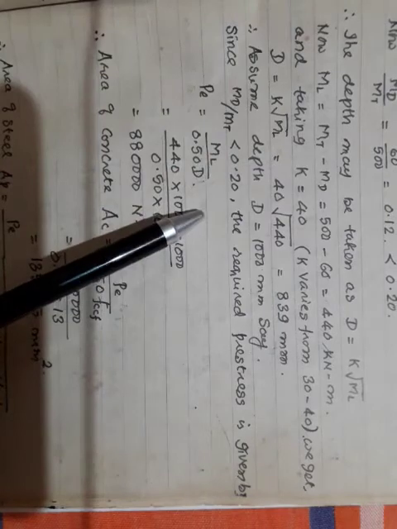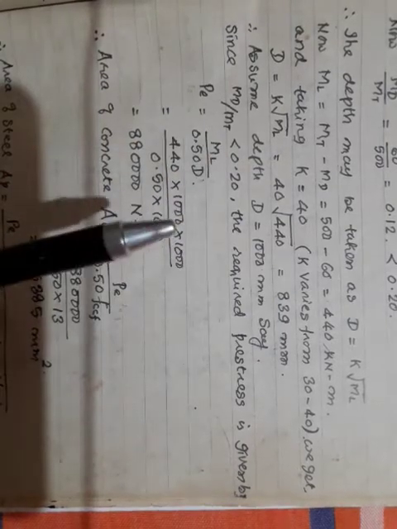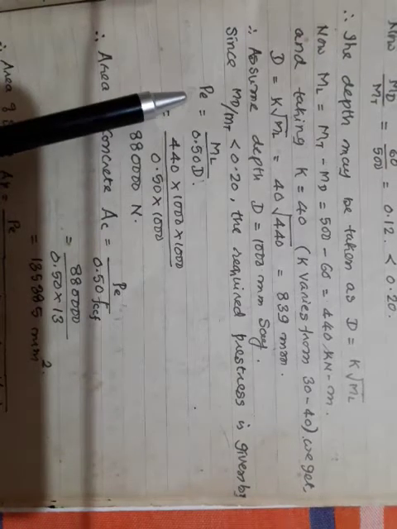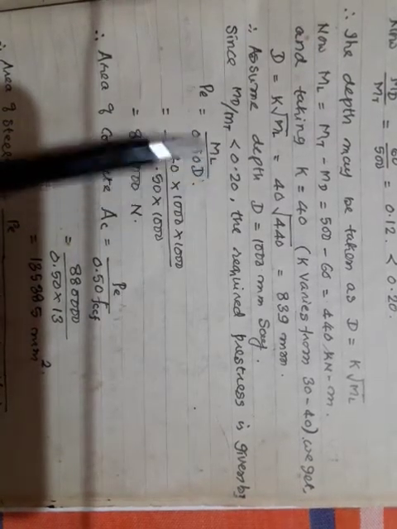You will have to remember. These are not given in the IS code. You have to remember it. So effective pre-stress can now be calculated as M_L by 0.5d.